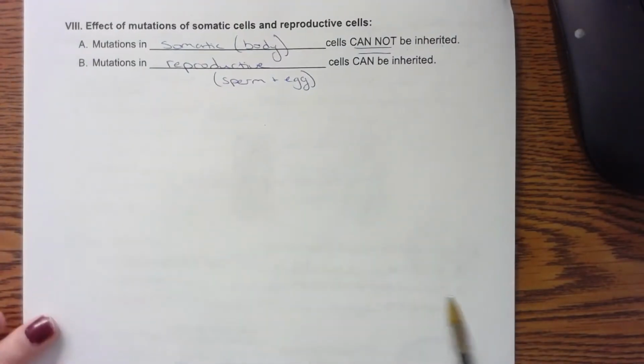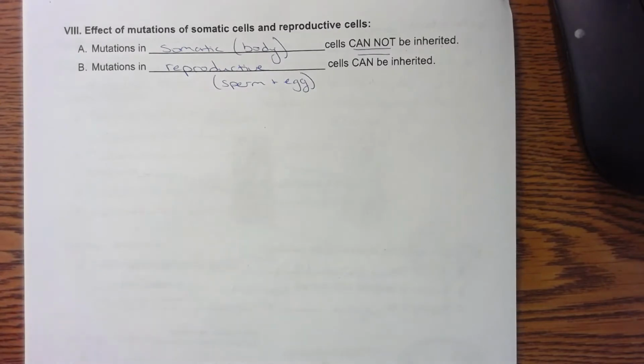And this is why they usually don't like to say that cancer is an inherited disease. Cancer is not an inherited disease. You can't just pass it down.